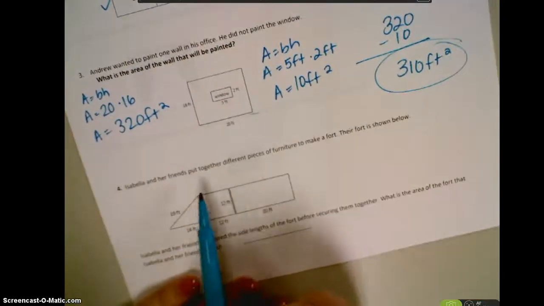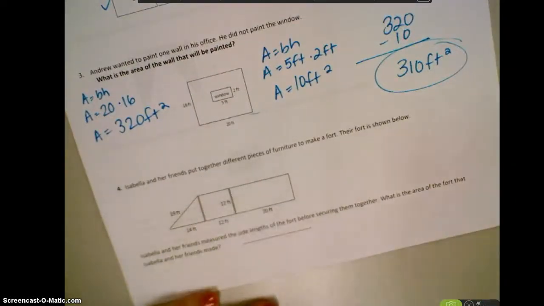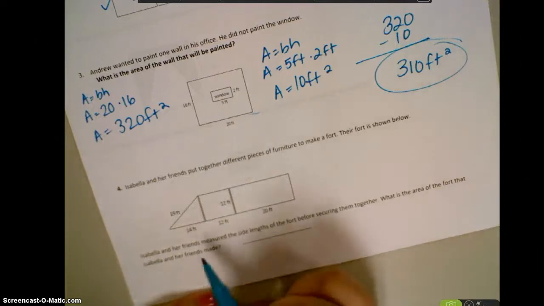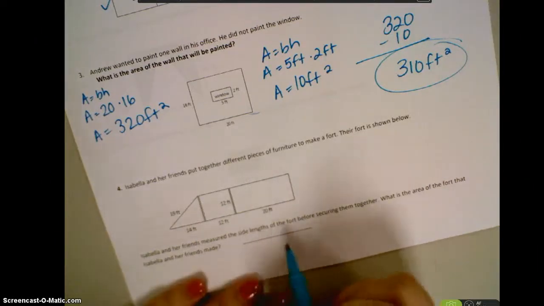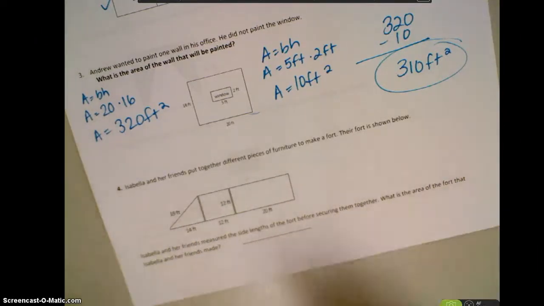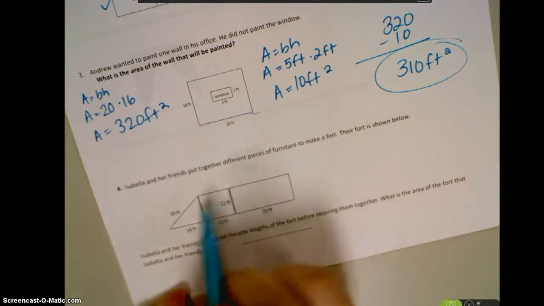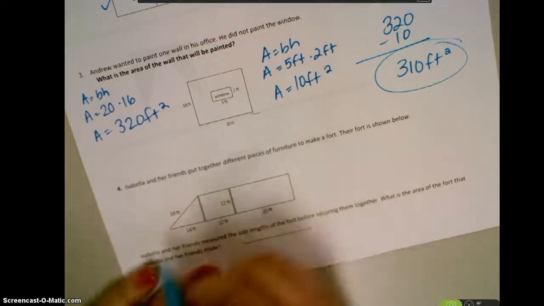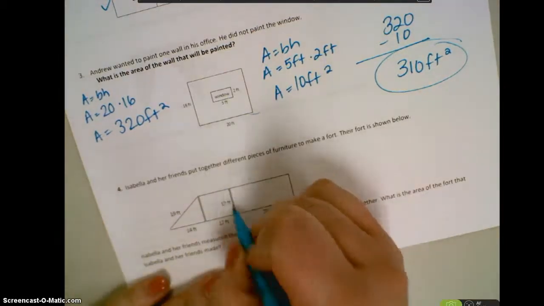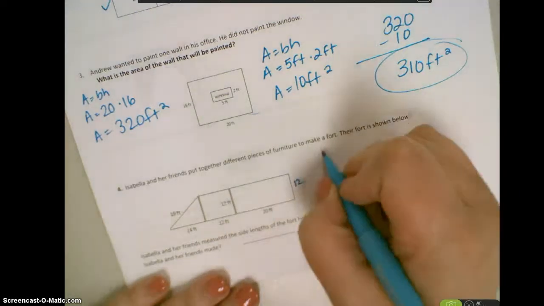Okay, Isabel and her friends put together different pieces of furniture to make a fort. The fort is shown below. Isabel and her friends need to measure the side lengths of the fort before they secured them together. What's the area of the fort? So I need to find the area of the rectangle, the area of the square, and the area of the triangle. So I'm going to start with the rectangle. Because this is a square and this side length is 12, it means this is 12.